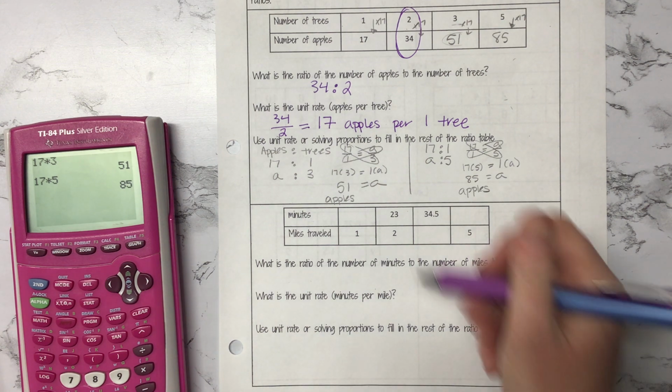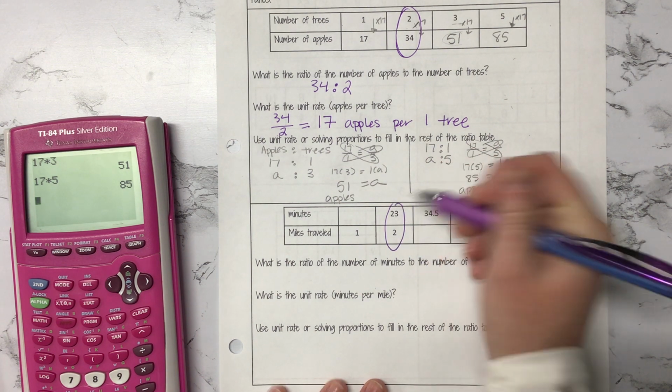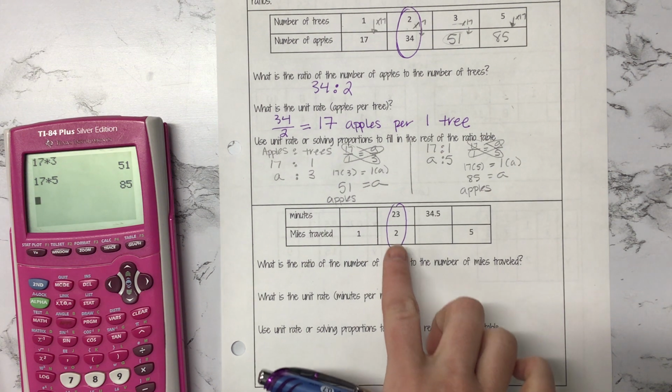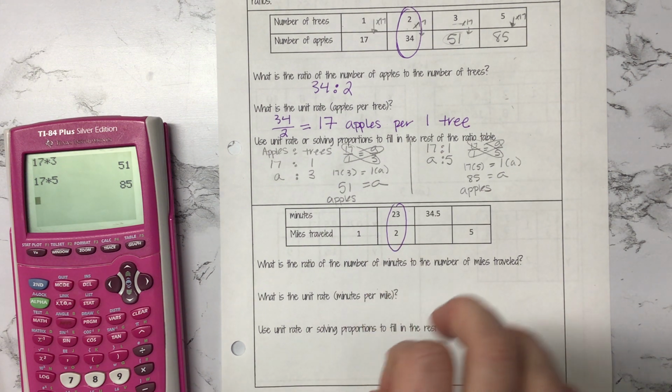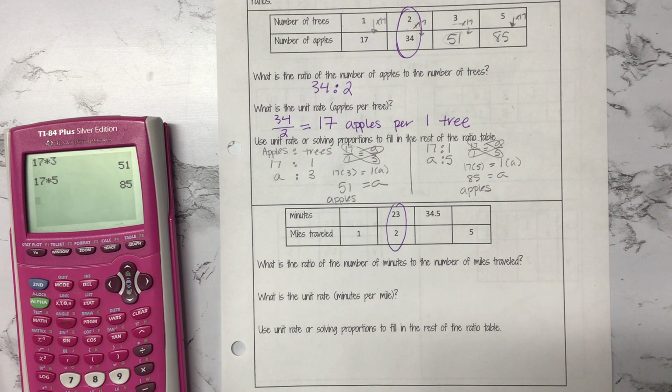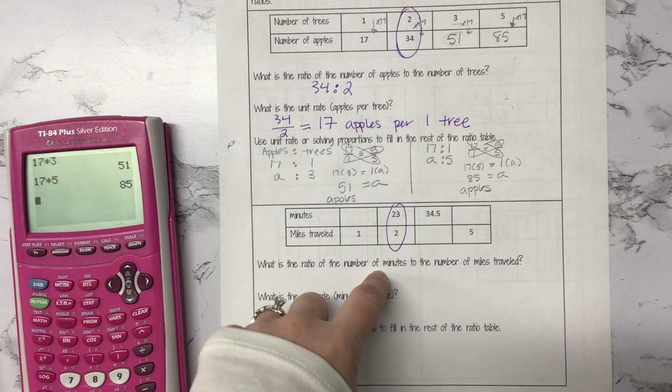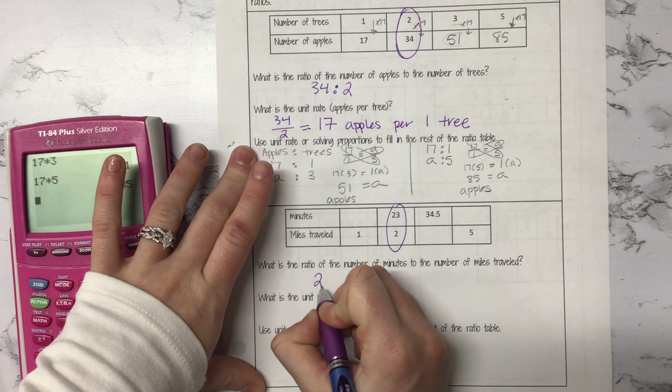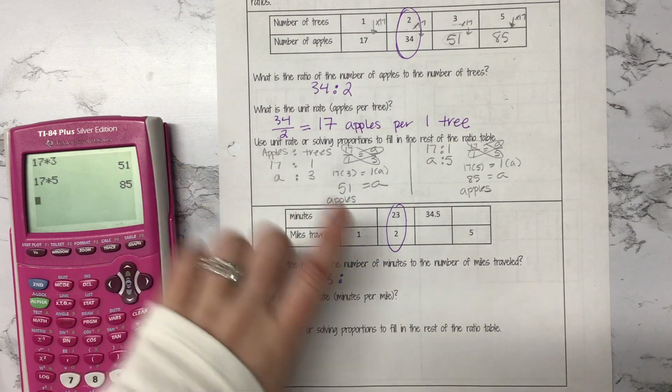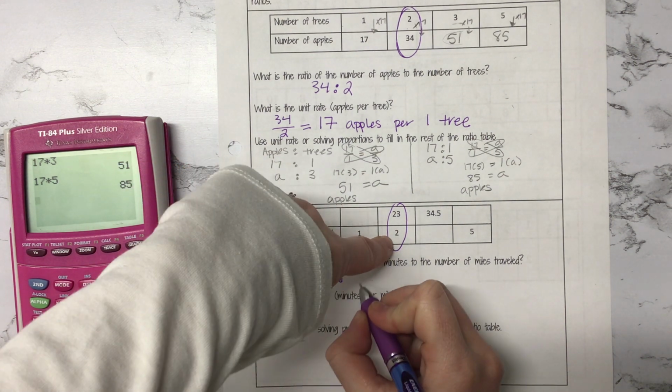Well, the only point where that works is right here. This is the only spot where it has both minutes and miles filled in. Okay, so I'm going to take the number of minutes, because it asked for that first, 23, compared to the number of miles, 2.